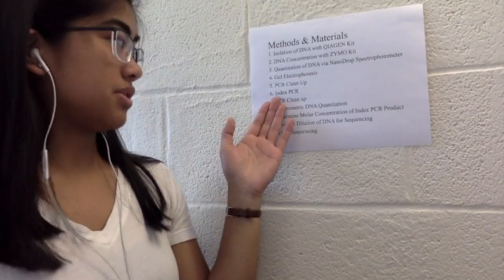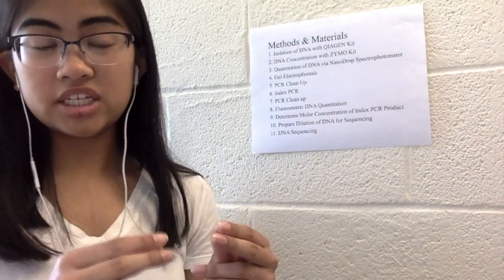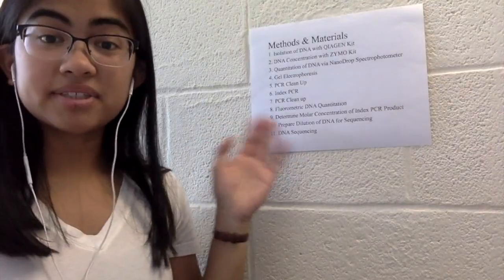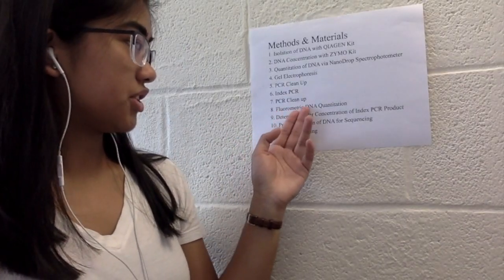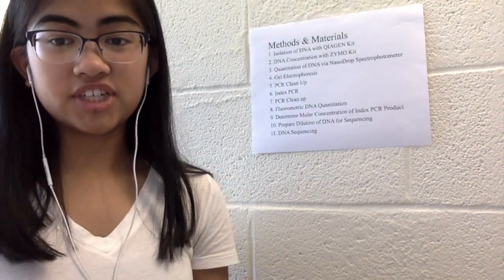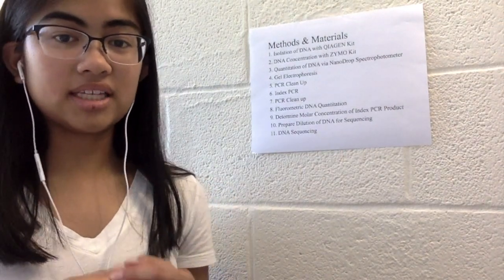Next is step 6, which is the index PCR, which helps to determine the nucleotide sequence by adding a unique sequence tag to each sample's DNA. Step 7 is a second PCR cleanup where we get rid of all the impurities. Step 8 is the fluorometric DNA quantification, which helps determine the concentration of the amplified sample, which is more accurate than the UV because it's more sensitive in distinguishing between the RNA and the DNA.